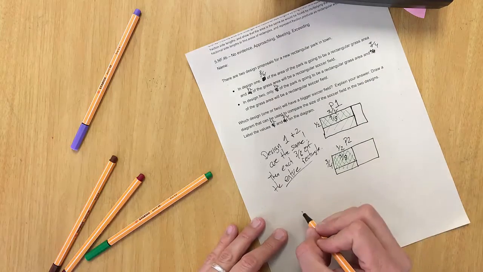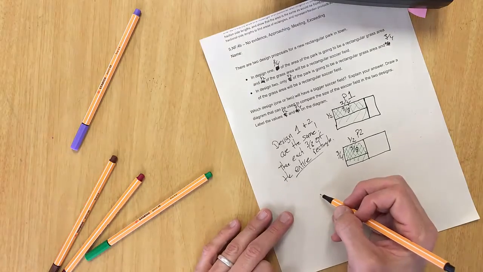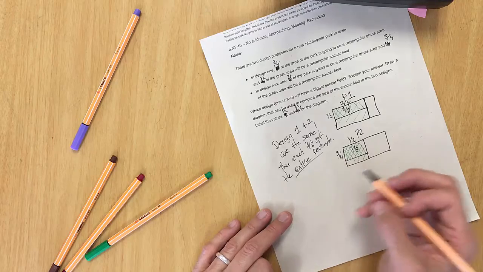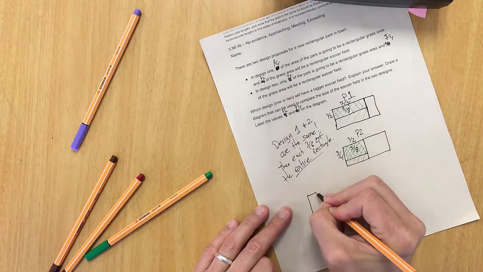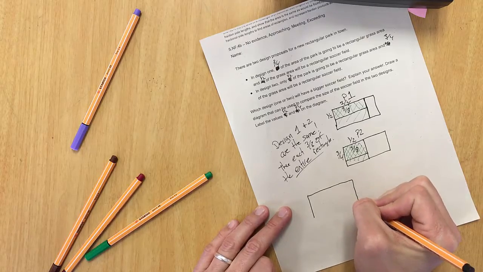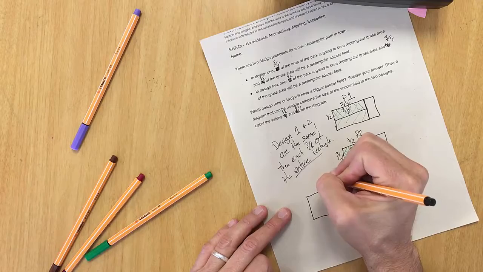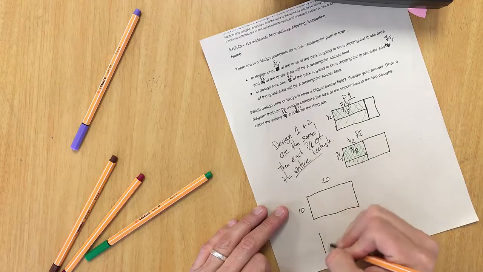I do like our powers being numbers ending in 0. But let me think about what is... Okay, let's try this out. So now I'm going to make a rectangle. So this is the new park. But I'm going to say it's 20 by 10. Okay? So each one is going to be 20 by 10.